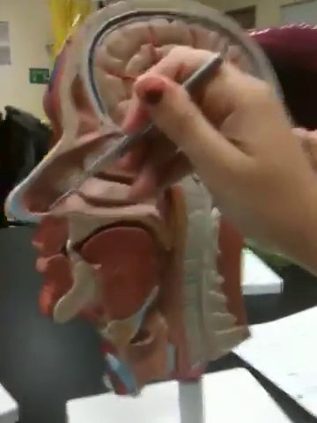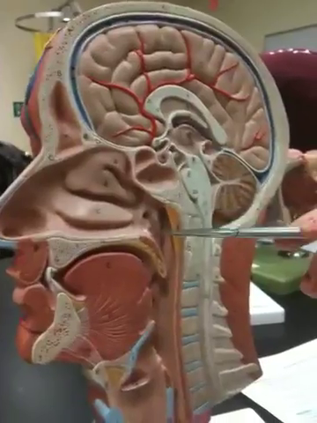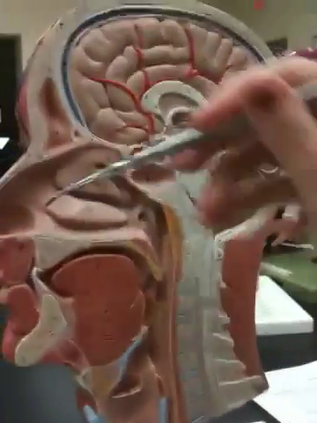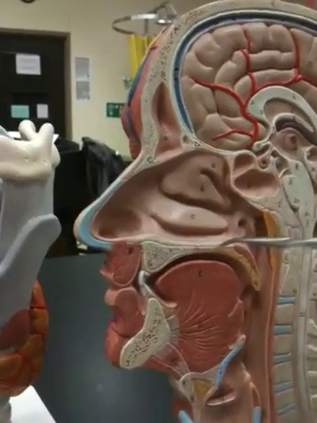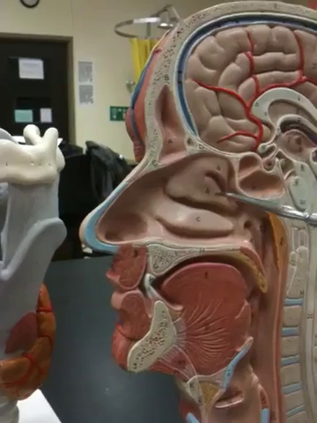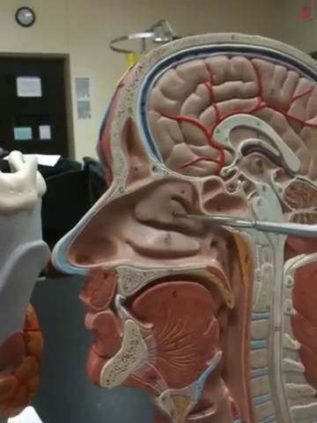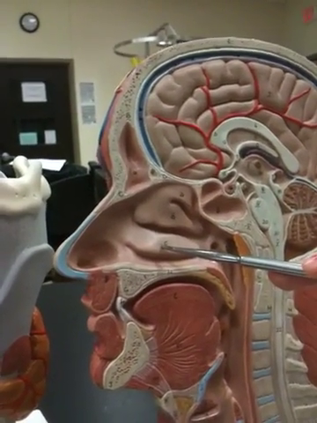This external hole, the nostril, is the external nares. The internal nares would be the internal exit of the nose. The vestibule is this sort of expanded area here, whereas the rest of this is nasal cavity. The nasal turbinates or the nasal conchae are the folds, the superior, middle, inferior.